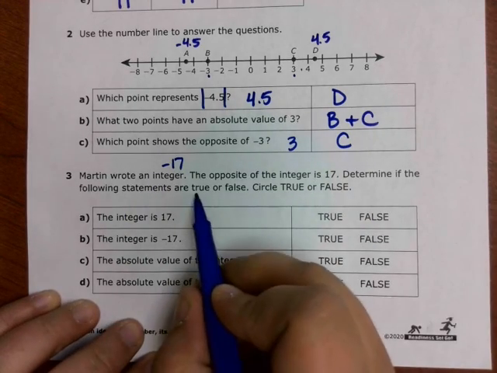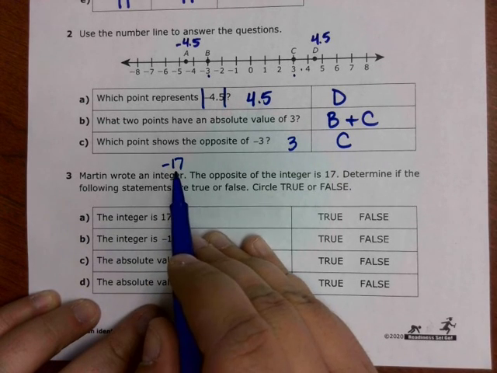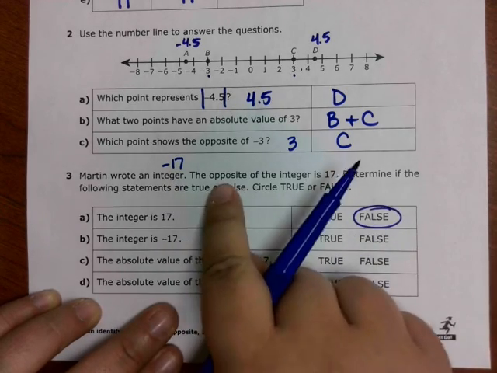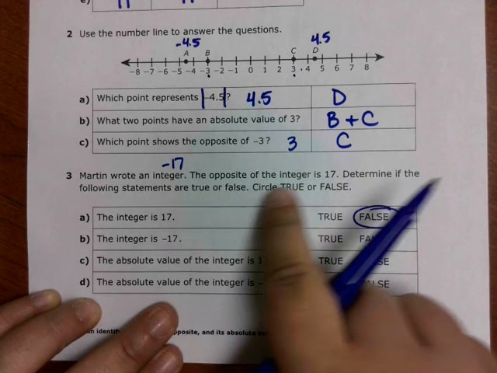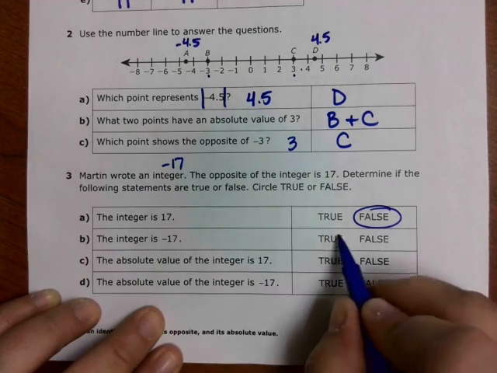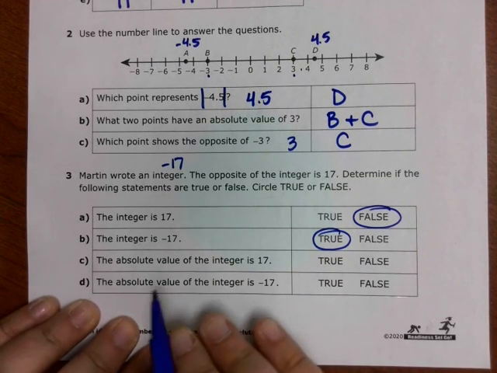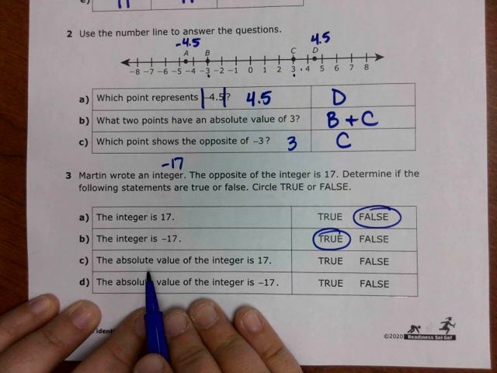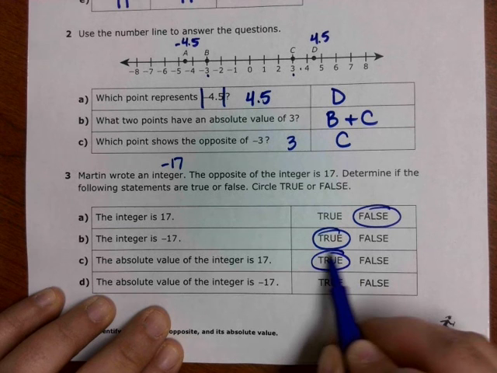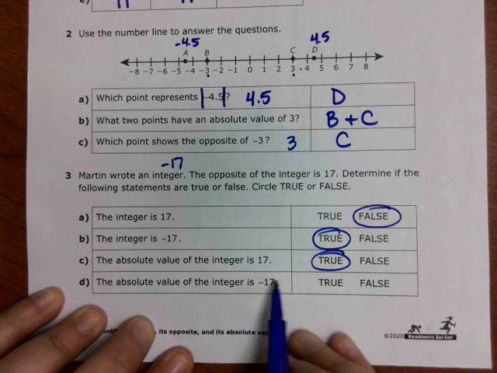Determine if the following statements are true or false. Circle true or false. So the integer is 17. Nope, we've already said that the integer had to be -17. So that is false, because the opposite can't be the same number. The integer is -17. Yes, we've already addressed that. If the opposite is positive, then the number he picked had to be negative. The absolute value of the integer is 17. That's true because the absolute value is always positive. The absolute value of the integer is -17. Nope, that's false because the absolute value is never negative.